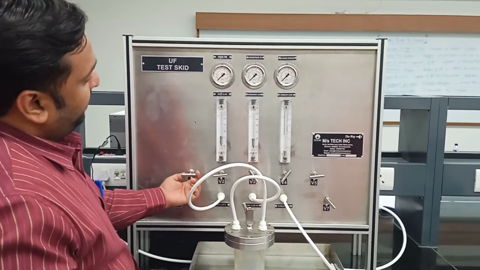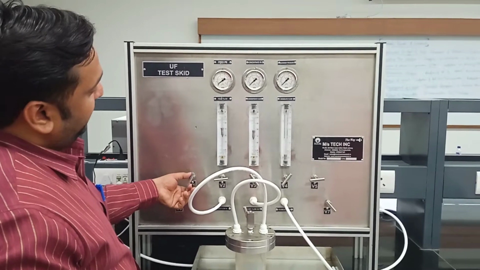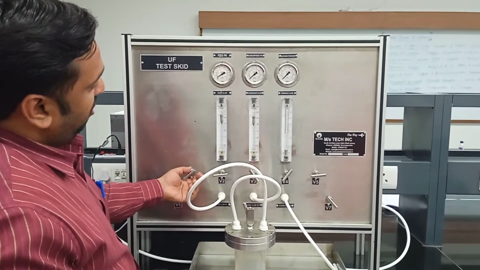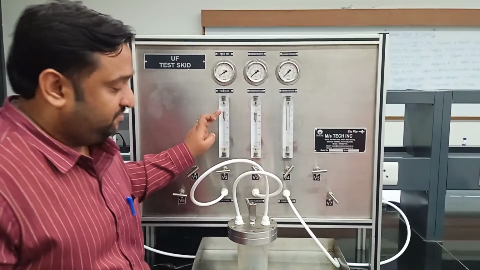You can see the rotameter rising the moment I operate the V1 valve in the clockwise direction. I have set the flow rate at around 110.